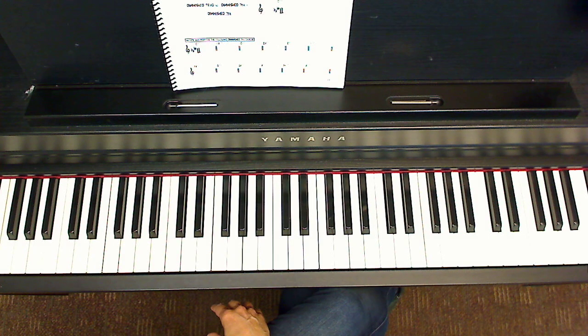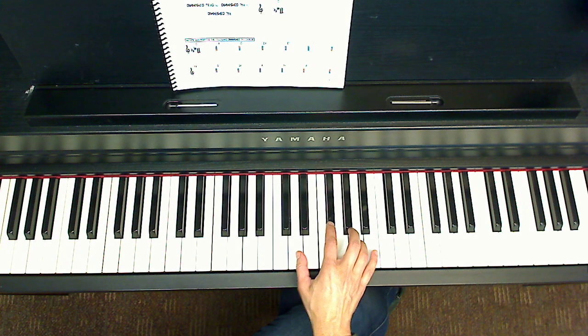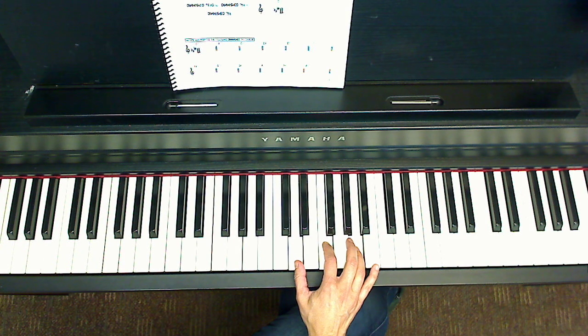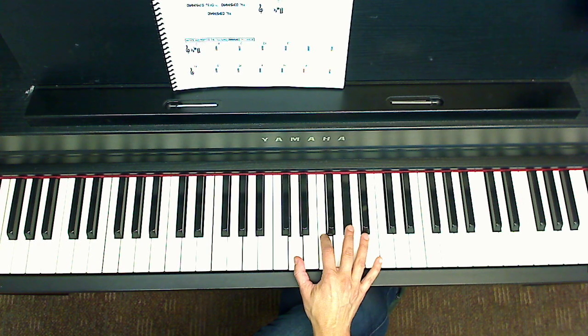Try finding D diminished 7. Here's D major, D minor, D diminished, D fully diminished.